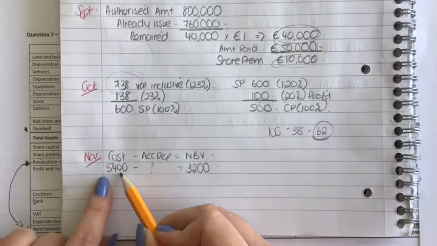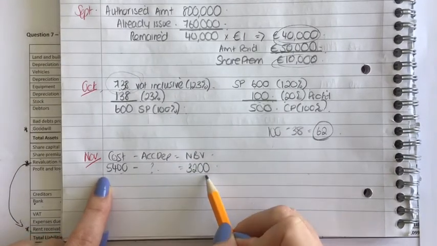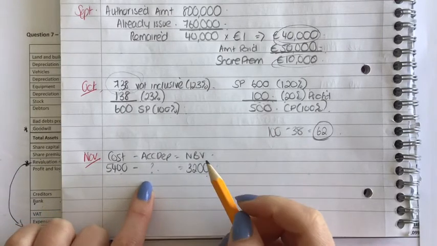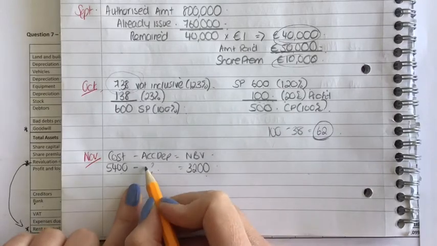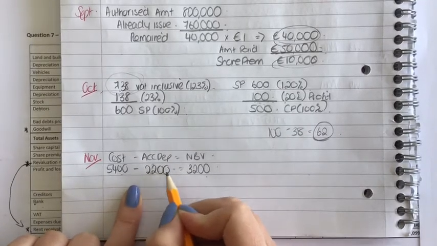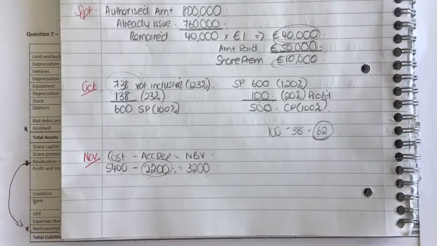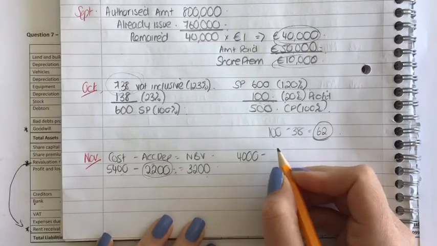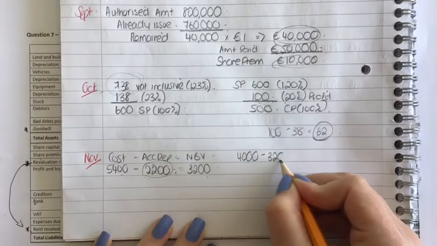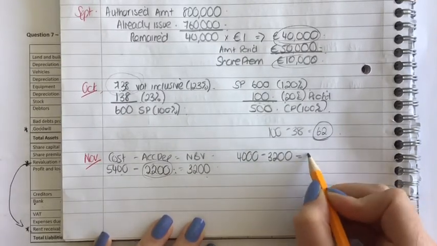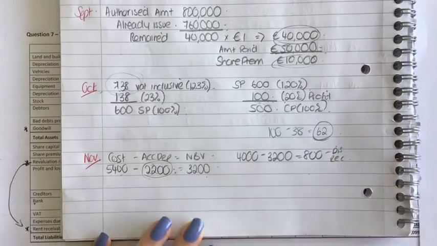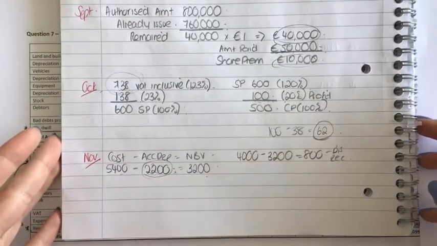So work backwards, 5,400 minus something gives me that. So my accumulated depreciation ends up working out at €2,200. Okay, so my depreciation is €2,200, and remember, we owed them €4,000. I'll just write this down for you. They accepted a piece of equipment worth €3,200, so we got a discount of €800. That's my discount received. Okay, so let's see what this looks like in the accounts.